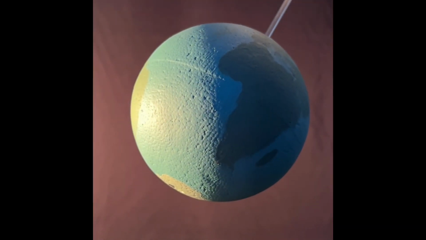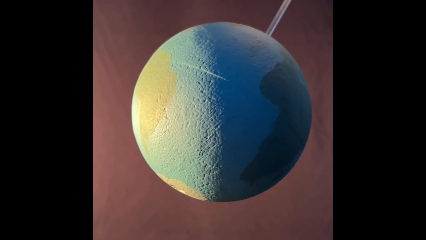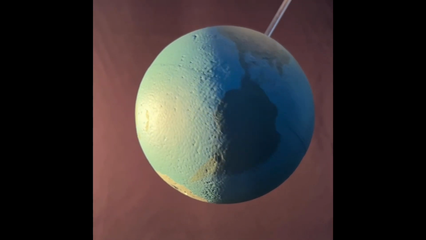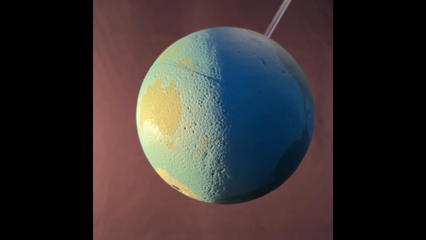First of all, let's remind ourselves that the Earth takes 24 hours to rotate on its axis. It's rotating much faster here, and that's why we get night and day. We can see the half of the Earth on the left, it's daytime, and the half of the Earth on the right, it's nighttime.